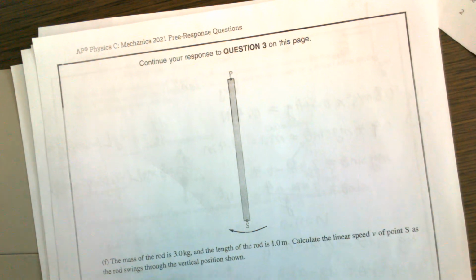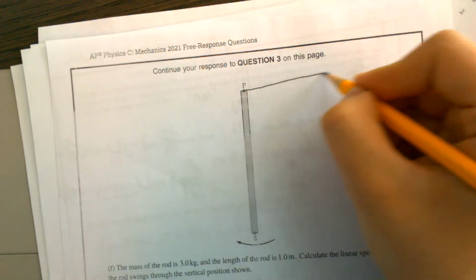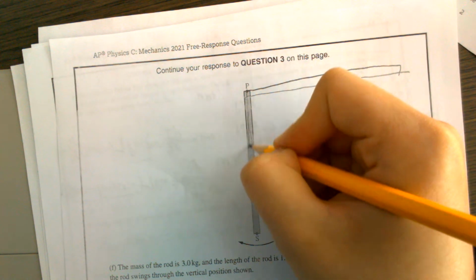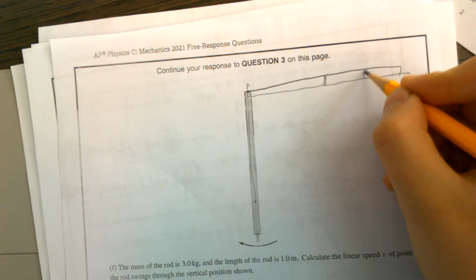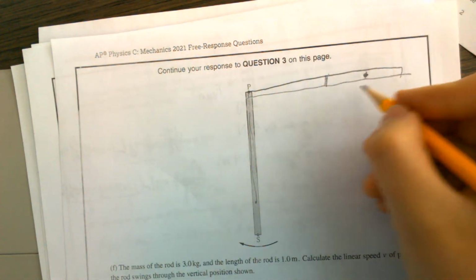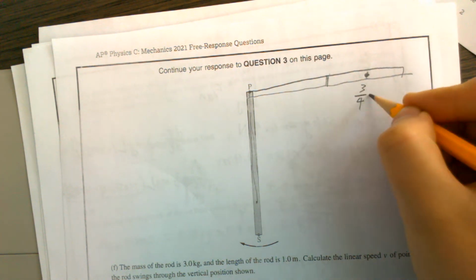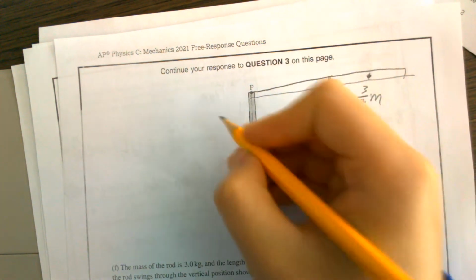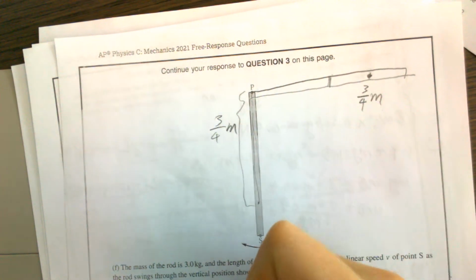So at the bottom, well, it is my height, right? At first, the rod is like such. Remember my center of mass is 3/4 of the entire length, which is 3/4 times 1 meter, so 3/4 meter.